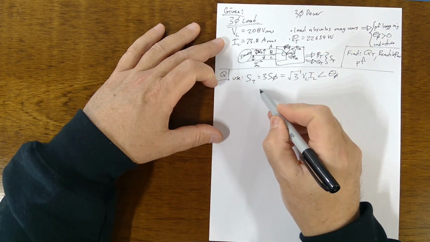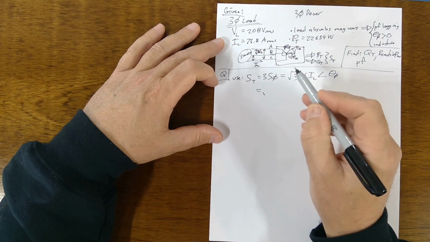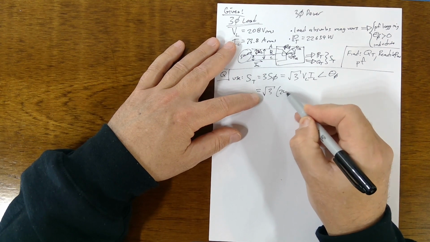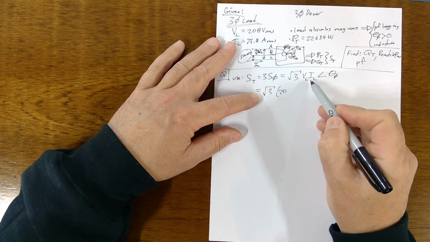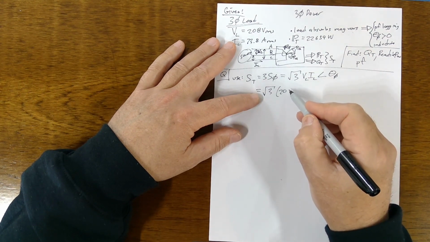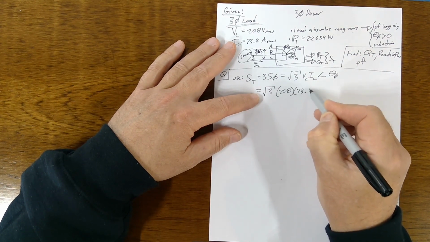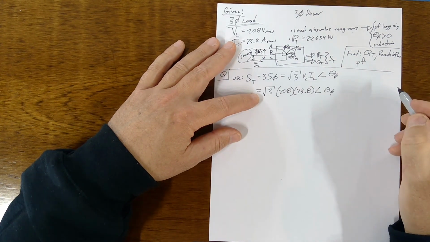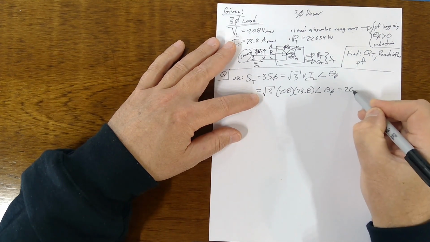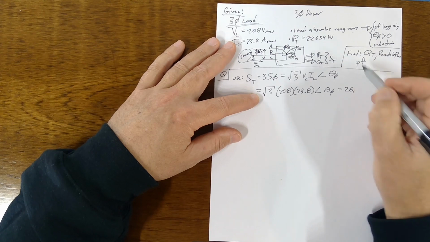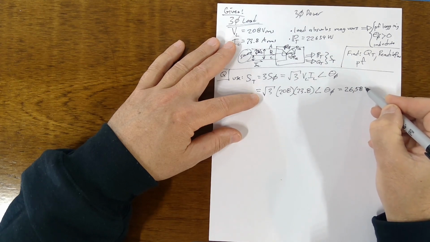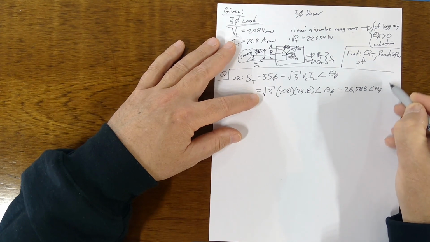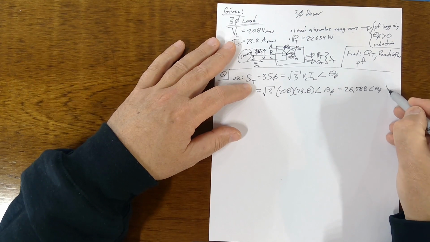So we have a lot of this stuff. This one's root 3. You have to use RMS values, and that's what we're given. This is a power formula, so you need the RMS value. So it's 208 and 73.8. We're given RMS values with some angle theta sub phi. So this is 26,588 with some angle theta sub phi, and this is complex power. The units are VA.